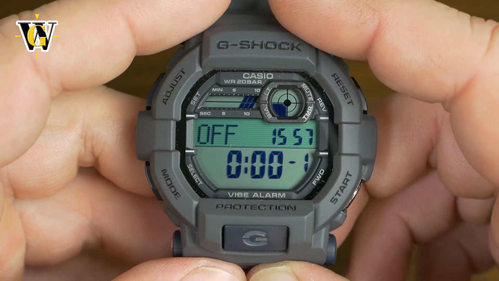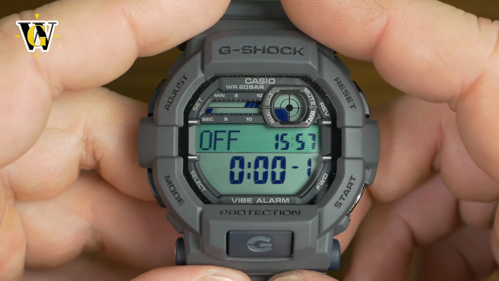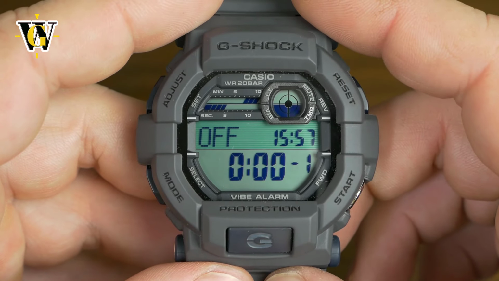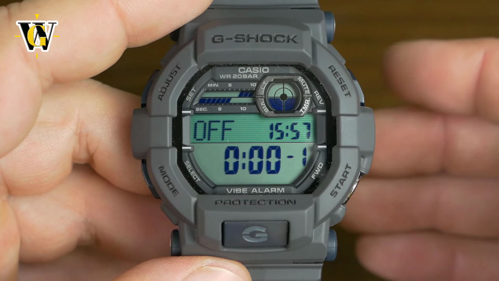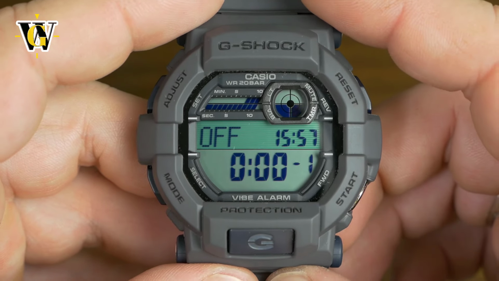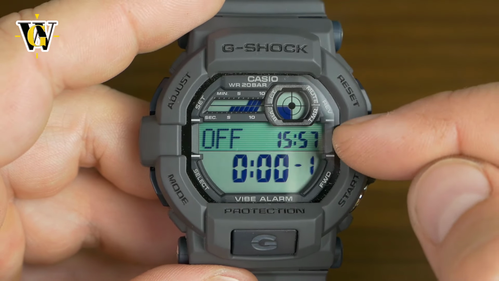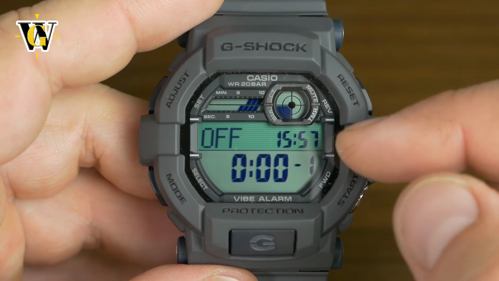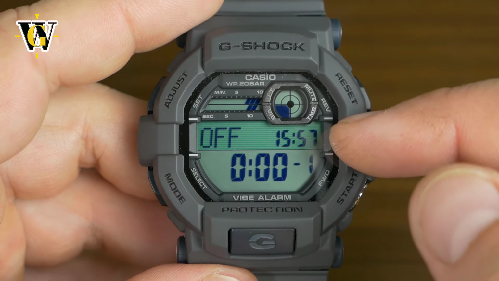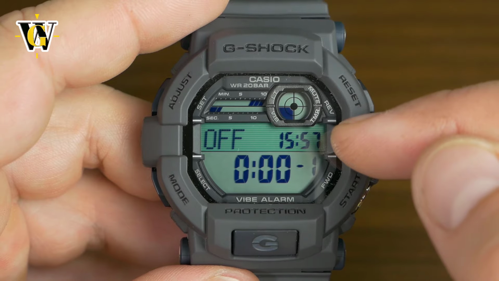The next function is the alarm. This watch comes with 5 alarms, with one being a snooze, and the 4 original alarms can be set up as either daily or one-time alarms. Now, once in the alarm function, the watch is going to display the current time right here. In fact, it's going to display the current time in all the functions except the world time function. So here you can see the current time.